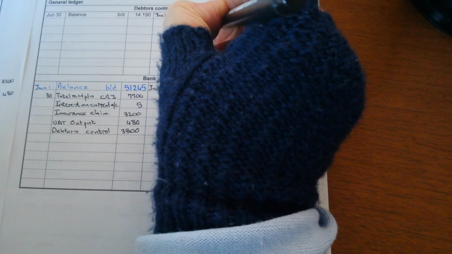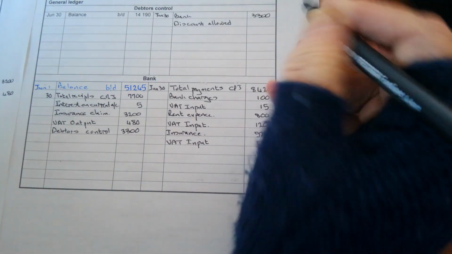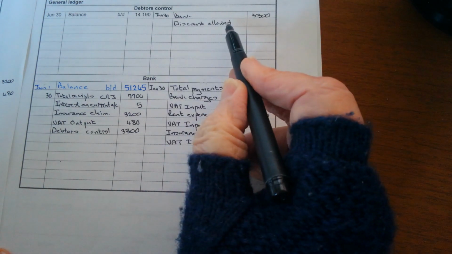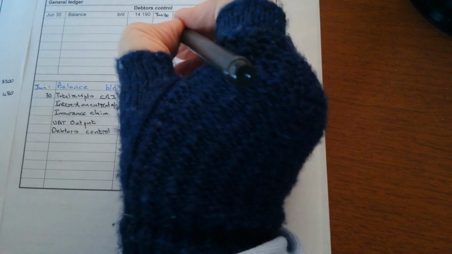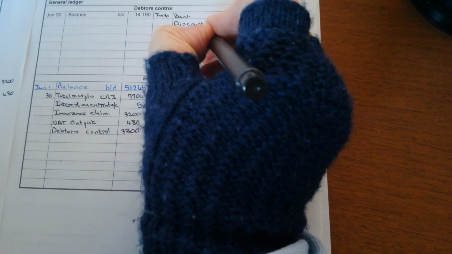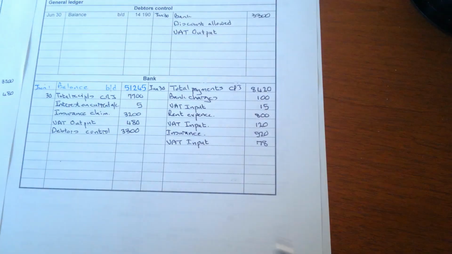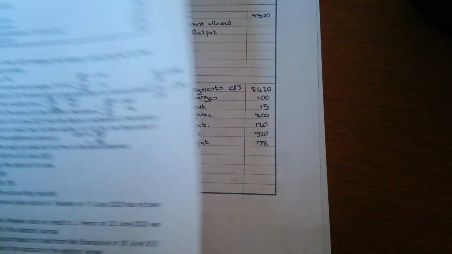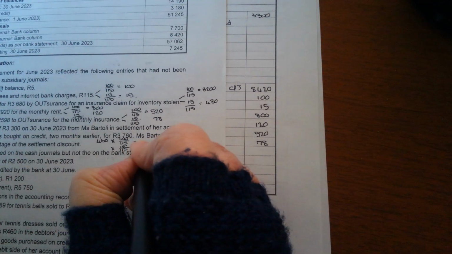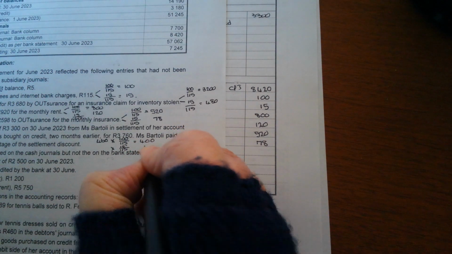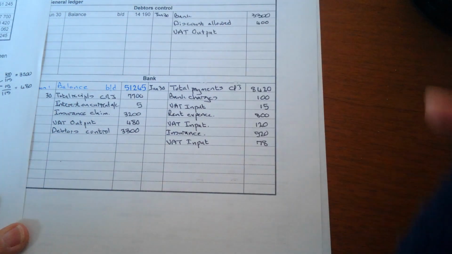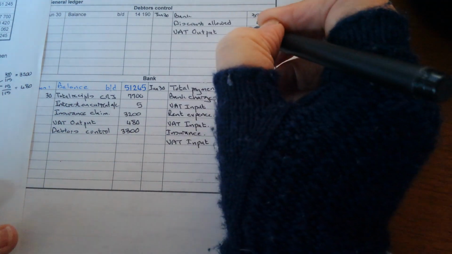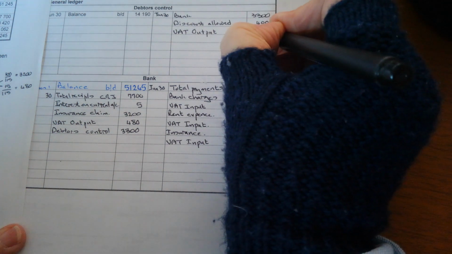And if we allow discount, it means that we didn't collect the VAT on that discount, so we can claim that VAT back from SARS. And when we originally paid the VAT, it was VAT output. So now I will decrease my VAT output. And this amount gave me 400 rand and 60 rand. So the discount allowed will be debited with 400 and VAT output will be debited with 60 rand.